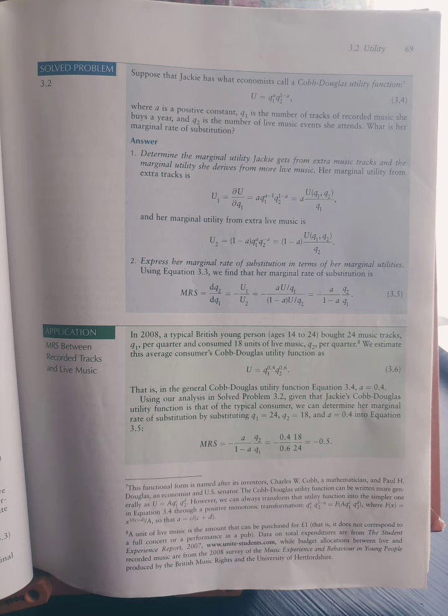MRS equals negative A over 1 minus A multiplied by Q sub 2 over Q sub 1 equals negative 0.4 over 0.6 multiplied by 18 over 24 equals negative 0.5.